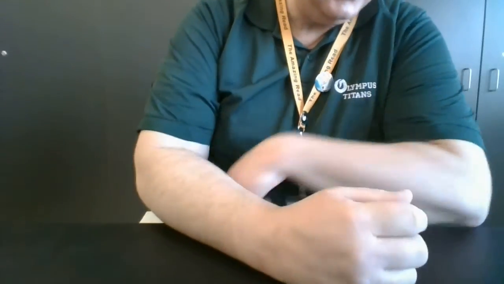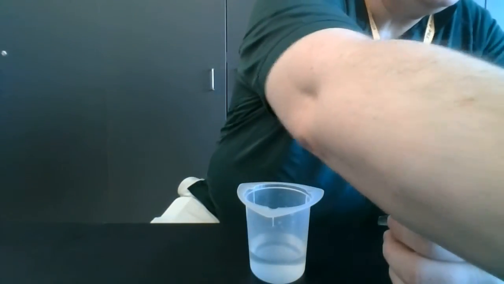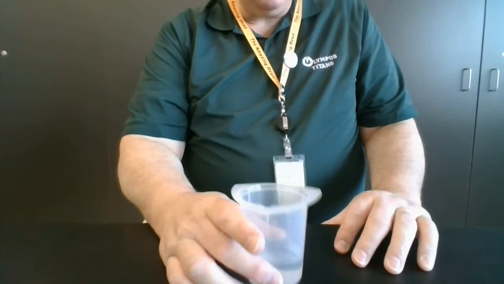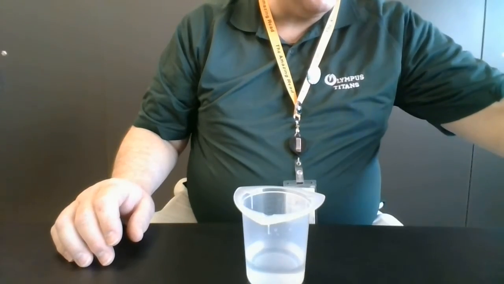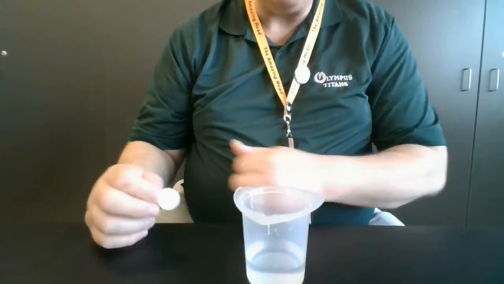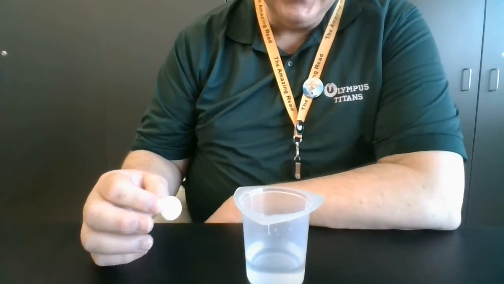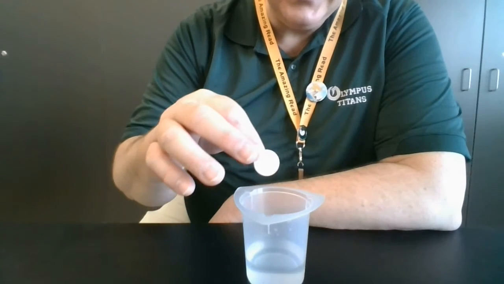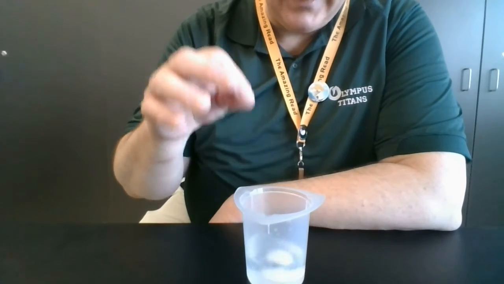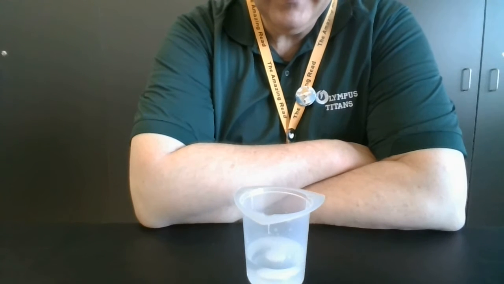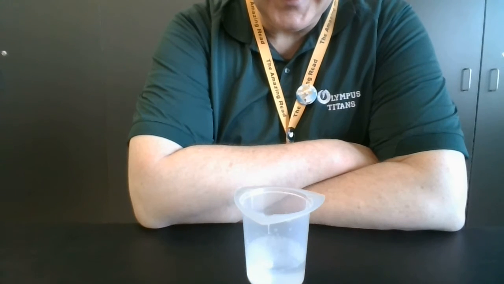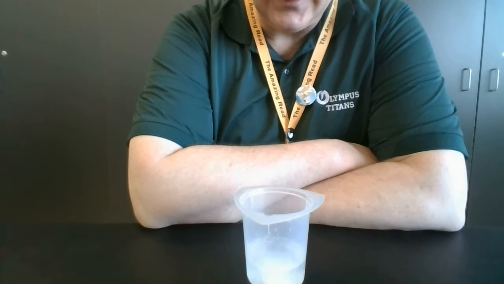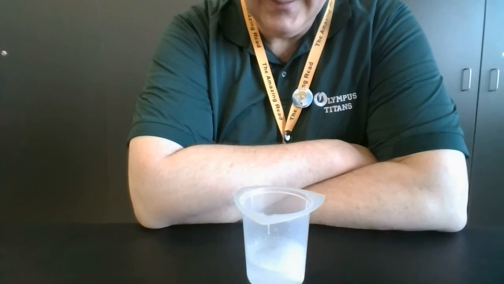Okay, our next water is one that's been sitting out just on the counter all day. It's room temperature. It's 20.6 degrees Celsius. Again, we'll begin timing in 3, 2, 1, drop.